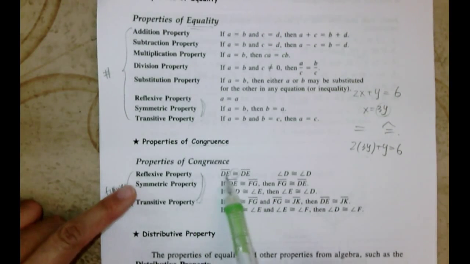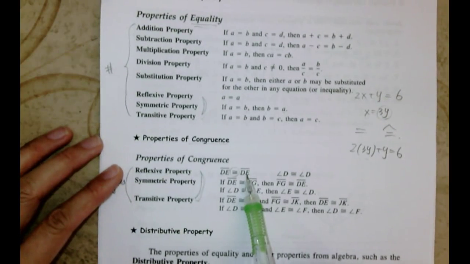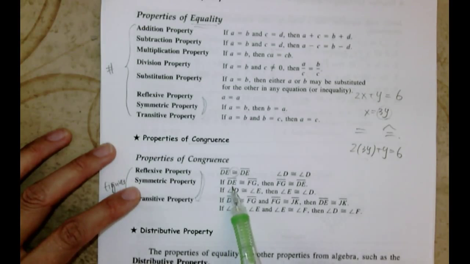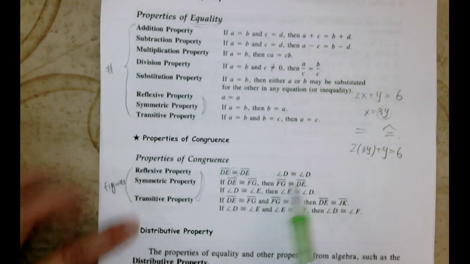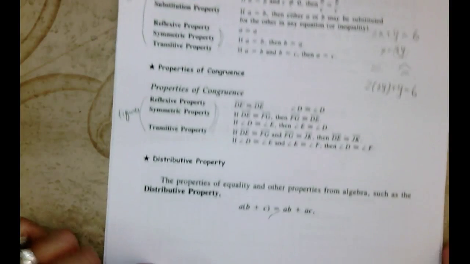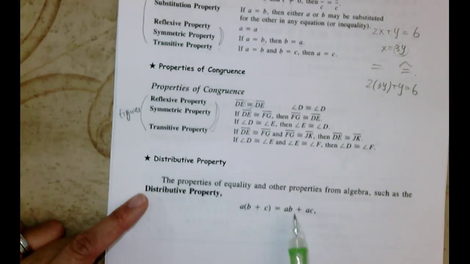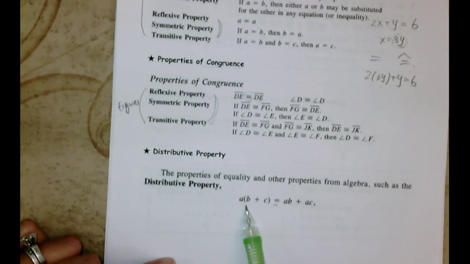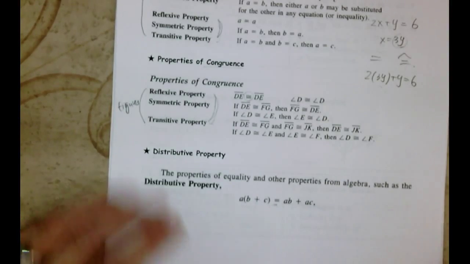The reflexive property: segment DE is congruent to segment DE. Symmetric property: if segment DE is congruent to FG, then segment FG is congruent to DE. And transitive property: if segment DE is congruent to segment FG, and FG is congruent to segment JK, then segment DE is congruent to segment JK. It's the same idea, and it works for congruency.